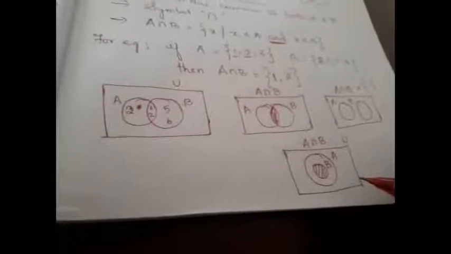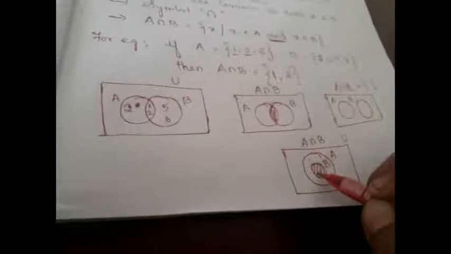The third case, if one set is a subset of the other, say this is set B and this is set A. Now B is a subset of A. Then what will be the intersection here? A intersection B will be the entire set B. The entire set B alone. This region won't fall under A intersection B because this is only for A. This is not for B. But this region is for B as well as for A, right?